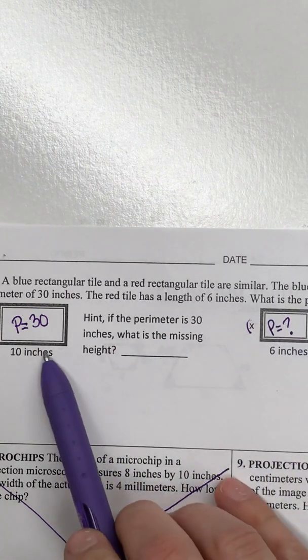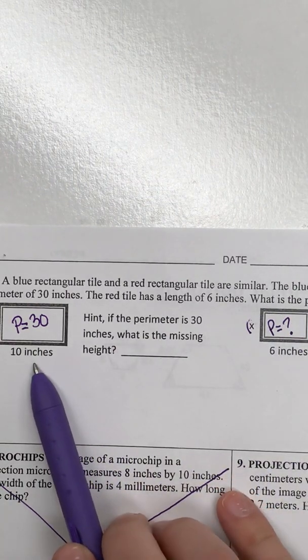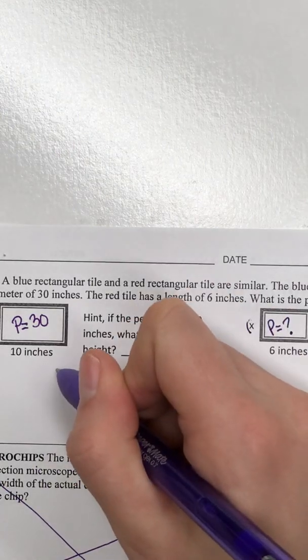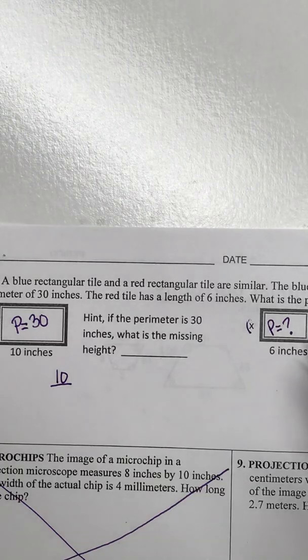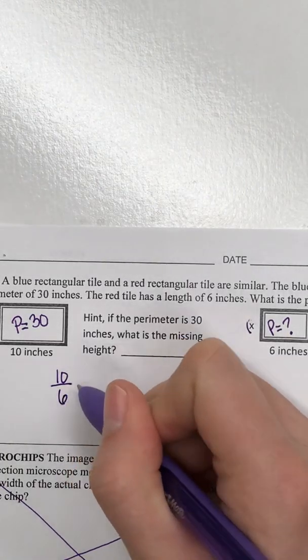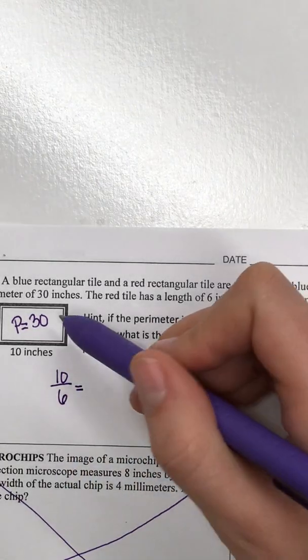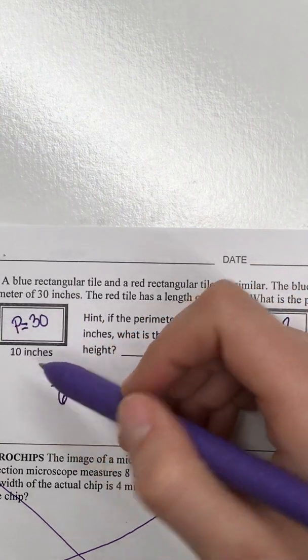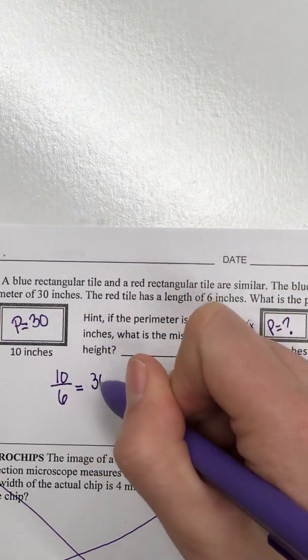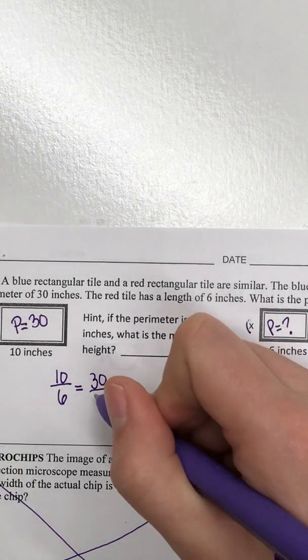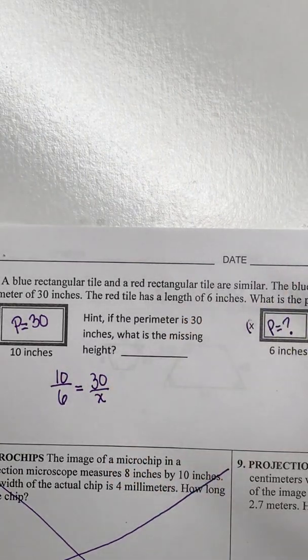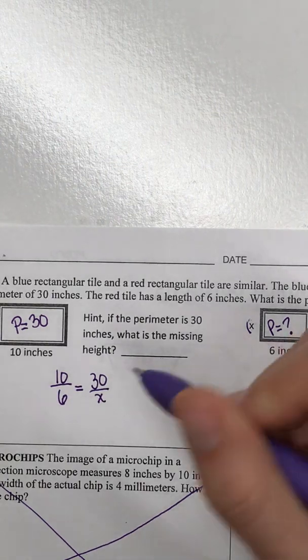Okay. So I'm going to create the proportion, and I'm going to start my proportion with that left rectangle there. So 10 inches is my length, corresponds to 6 inches in my rectangle. And we're just going to compare to the perimeter. So my perimeter was 30 for my left rectangle, and I don't know what it is, so I'm going to use the variable X for the rectangle on the right.